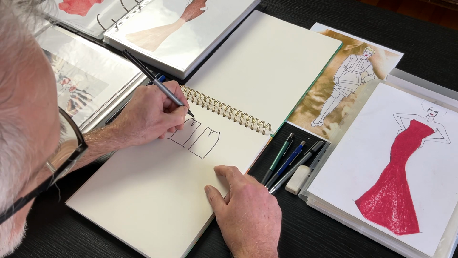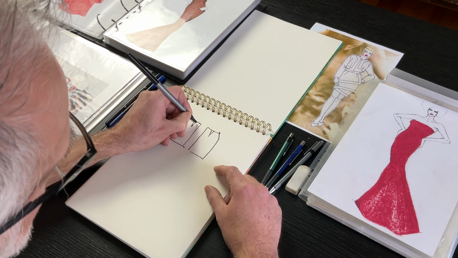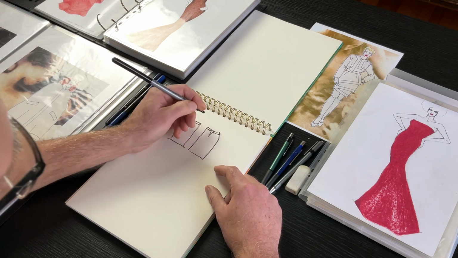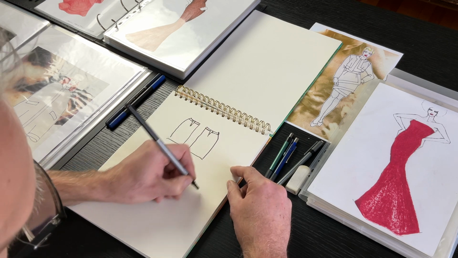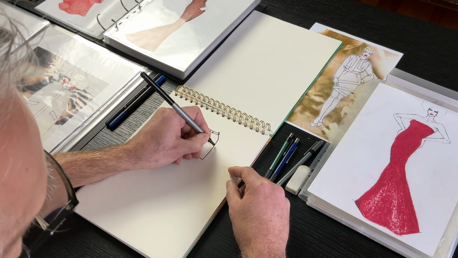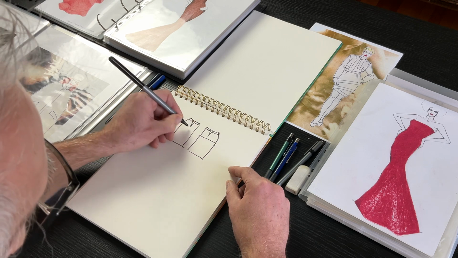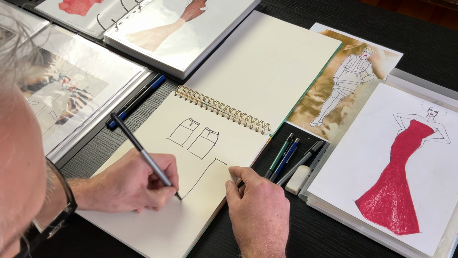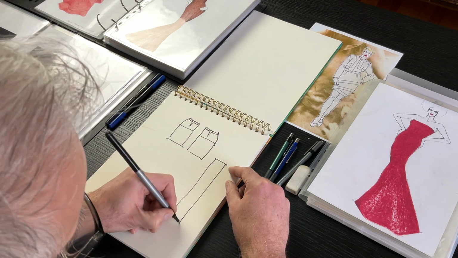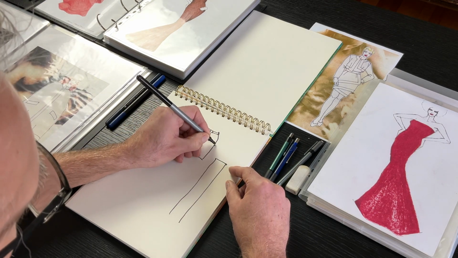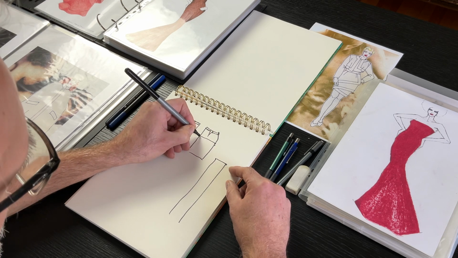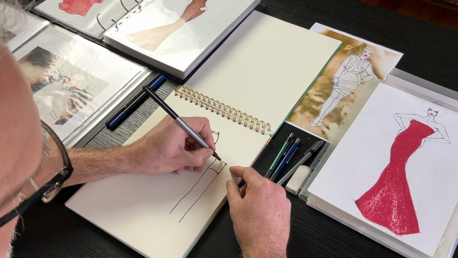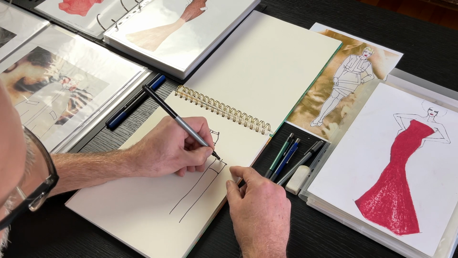What you do, you measure the front piece and the back piece without the darts. And then you measure the hip line, and then you construct a square that has the same width as the hip. Let's put it here, and you find the center, put the waist.